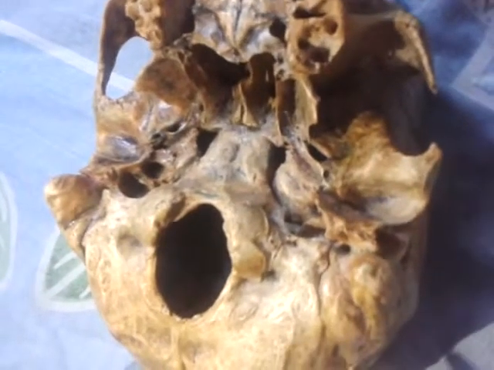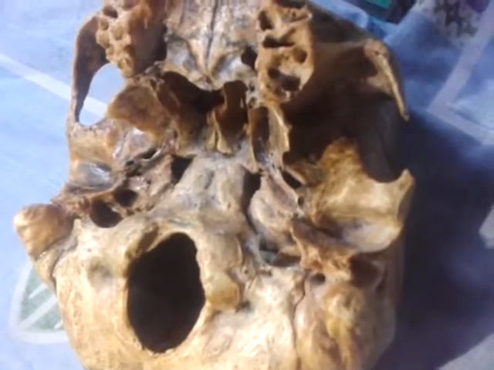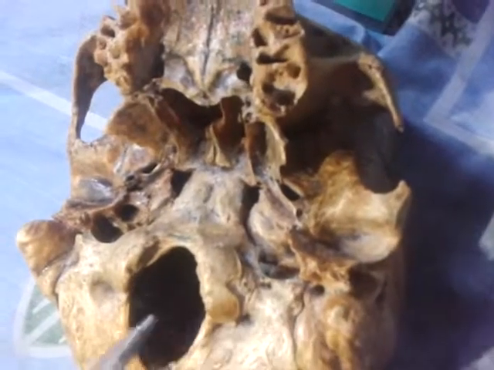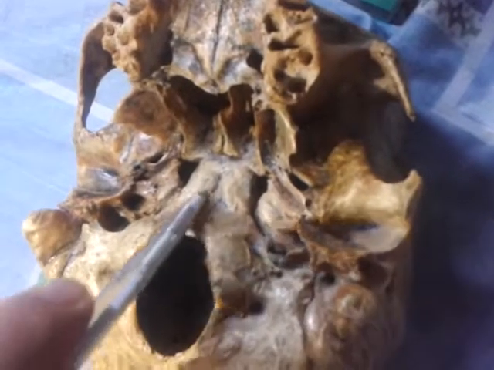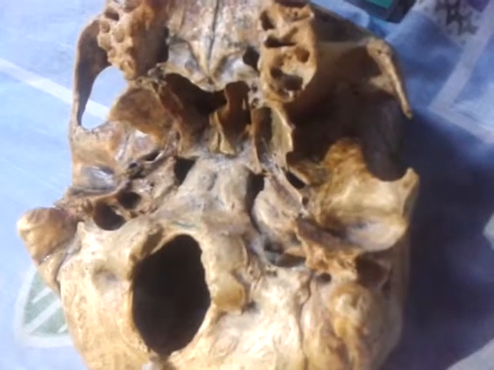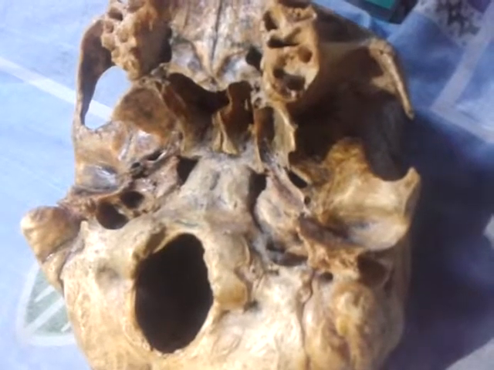Now, the occipital bone forms the main part of the posterior part of the base of the skull. In the midline, this is the foramen magnum. The foramen magnum is lined anteriorly by the base of the occiput, laterally by the lateral parts of the occipital bone, and posteriorly by the squamous part of the occipital bone.